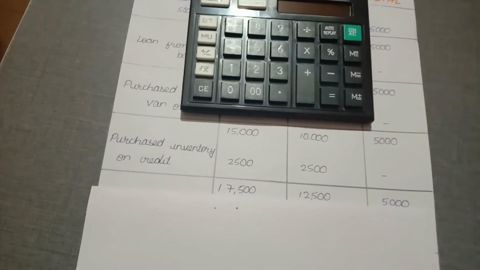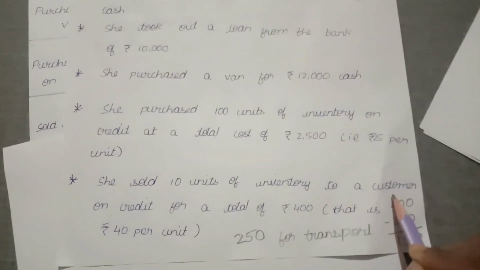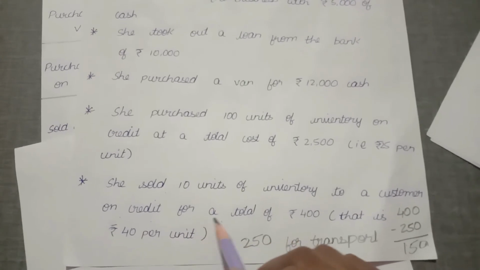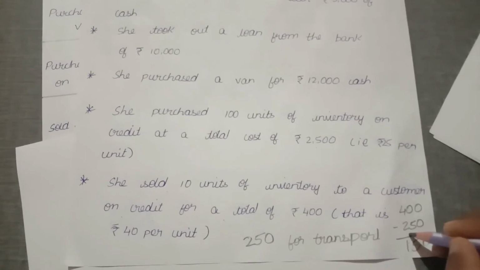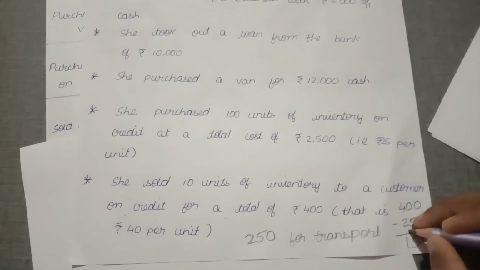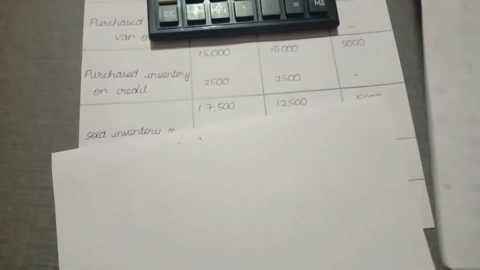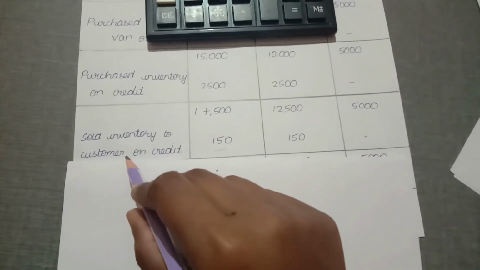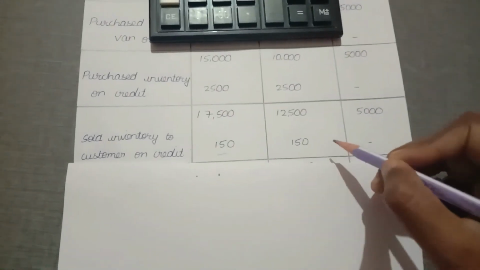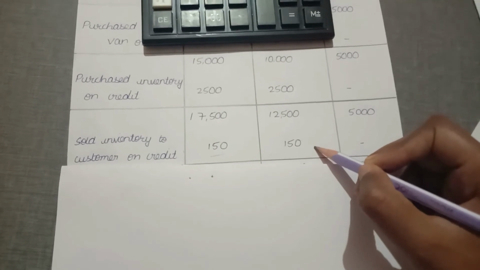The next transaction is she sold 10 units of inventory to a customer on credit for a total of rupees 400. For the transportation, we have deducted 250. After deducting, we got 150. We have to take that 150 only. We should not take that 400. Sold inventory to customer on credit, that is 150.